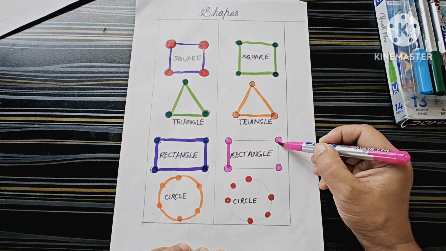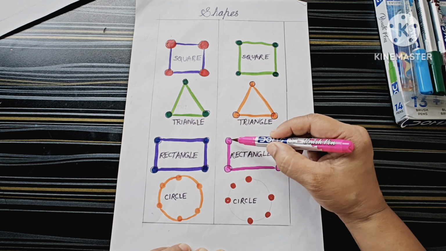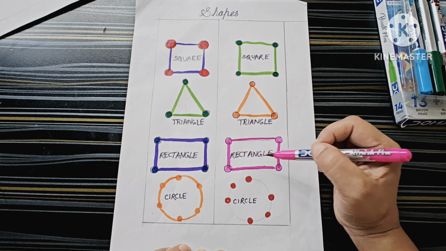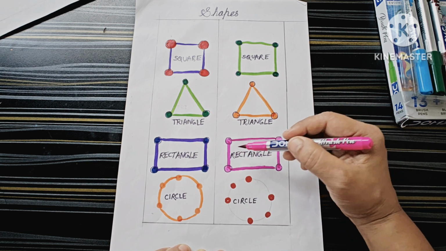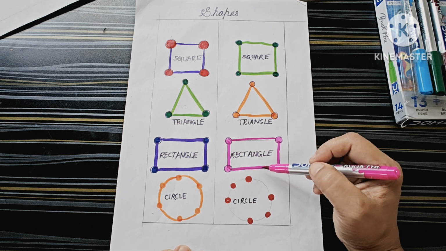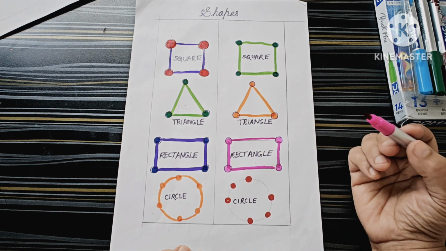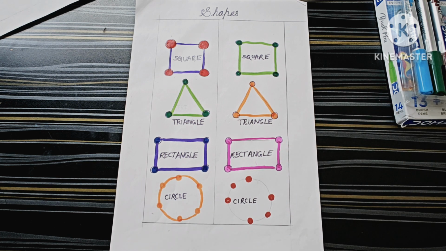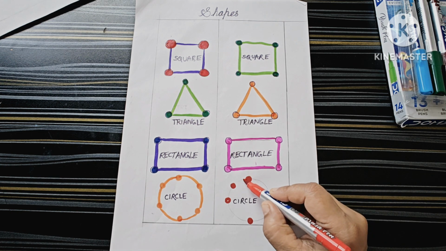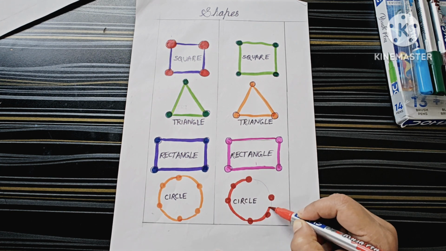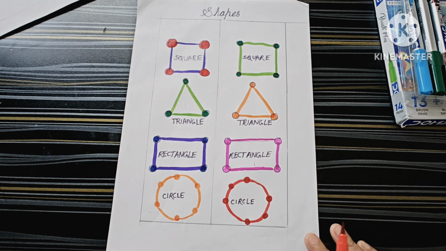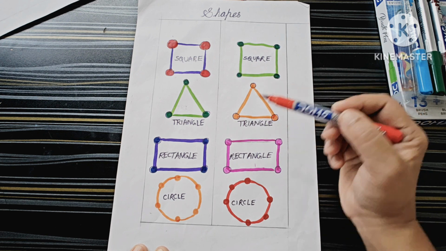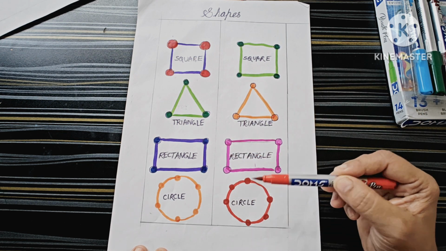Now connect these dots. 1, 2, 3, 4. 1 side, 2 side, 3 side and 4 side. 4 sides. 4 angles and 4 vertices. This is a rectangle. You can see the opposite sides are equal. This side is equal to this side and this side is equal to this side. This is a rectangle. This is a circle. These are 2D shapes. Square, triangle, rectangle, circle.